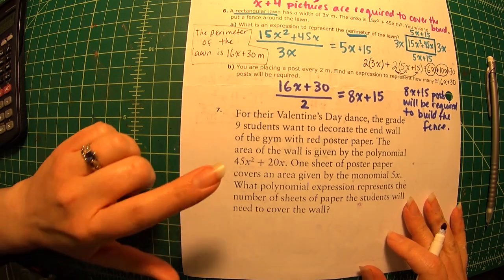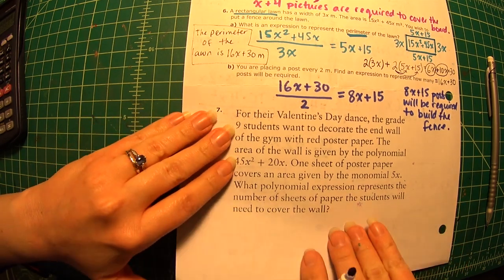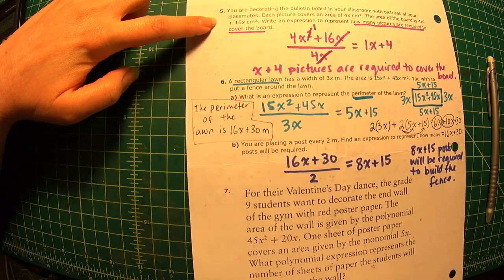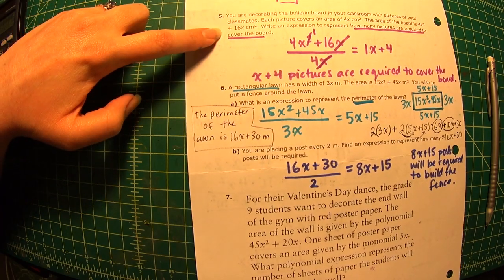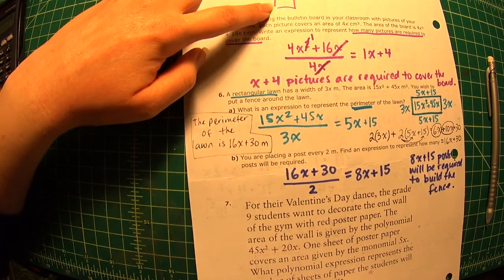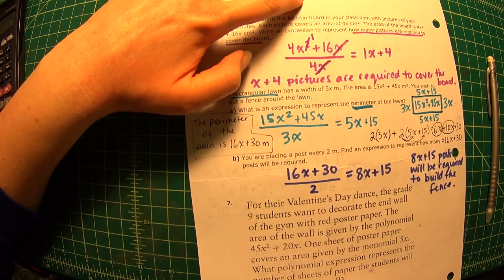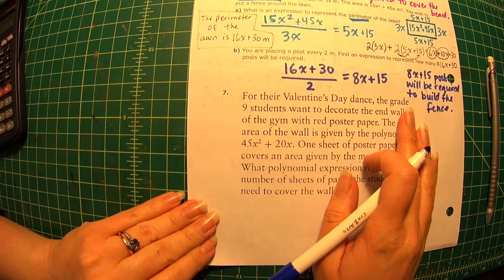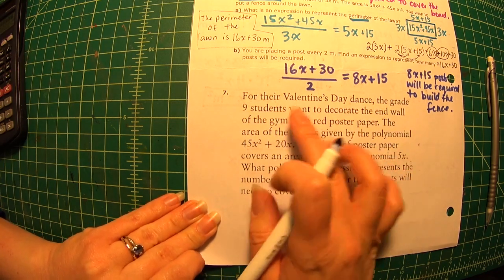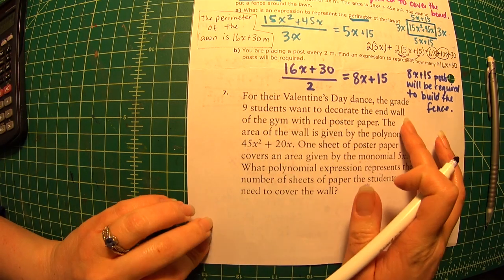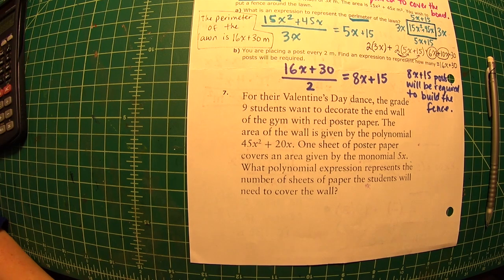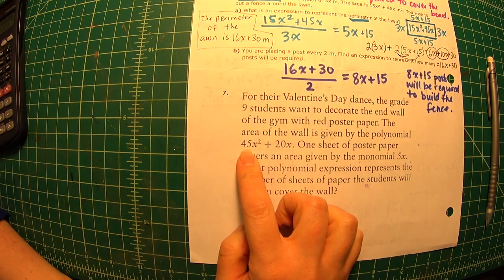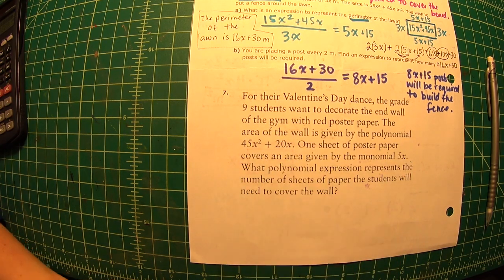Okay, so last one, number 7. This one is actually pretty much the exact same style of question as number 5, okay, where it gives you a big board and the size of a little board, and you've got to figure out how many. Same idea. Okay, the grade 9 students, so for their Valentine's Day dance, grade 9 students want to decorate the end wall of the gym with red poster paper. The area of the wall is given by the polynomial 45x squared plus 20x.